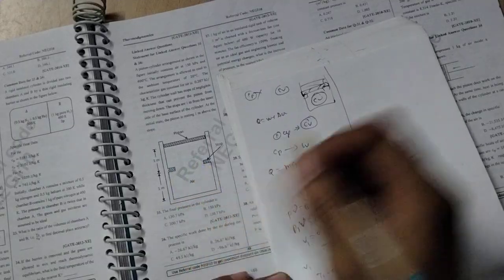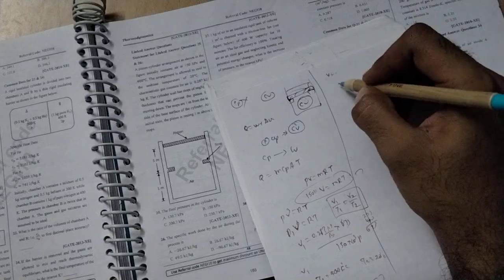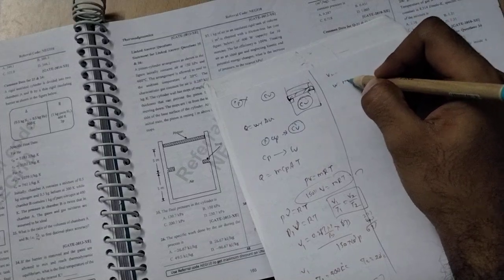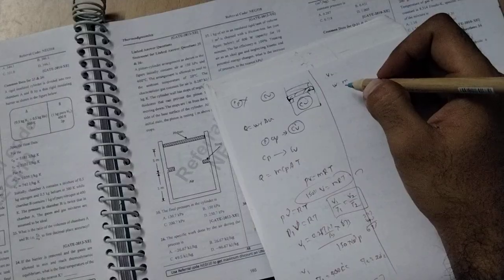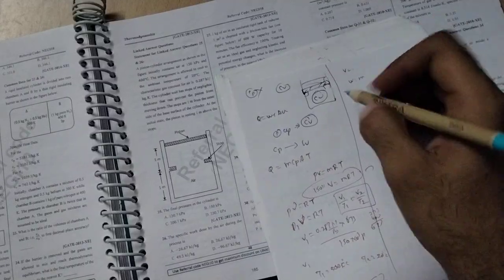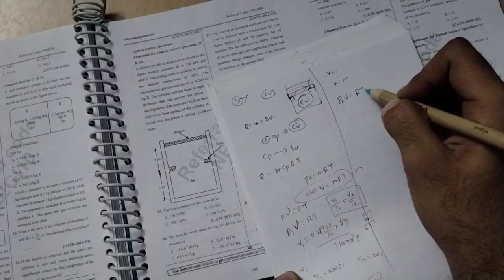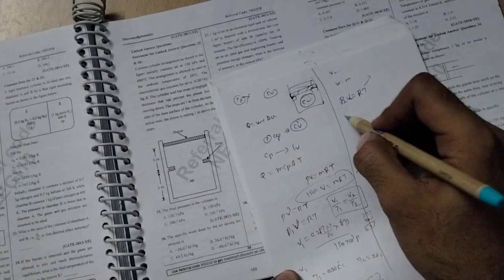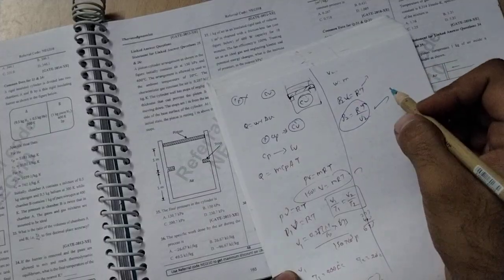So after coming to this one, you can see volume 2 we just got. So what will be the pressure? After we got the volume 2, you can see P2 V equals RT. This is ambient, so V2 we just got, P2 equals R T over V2. By this we can calculate the P2.